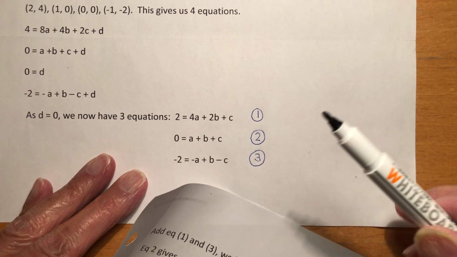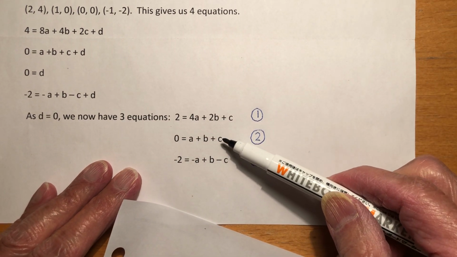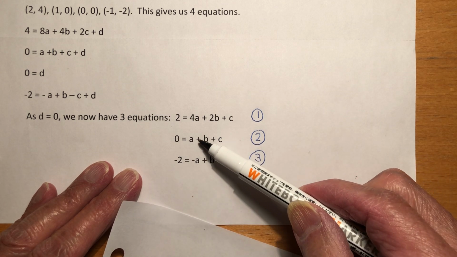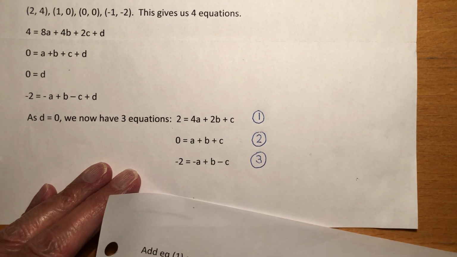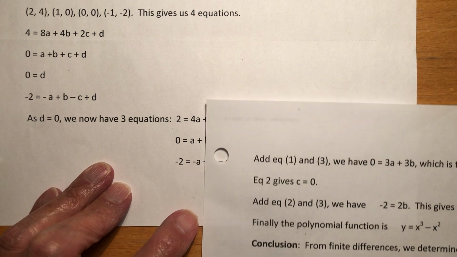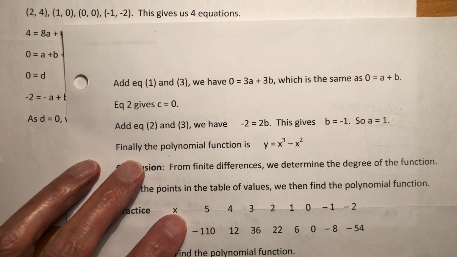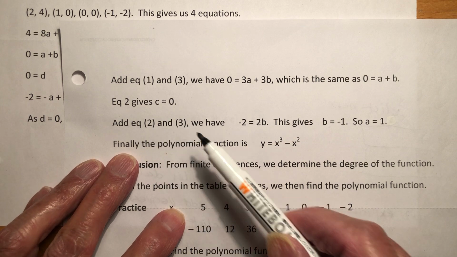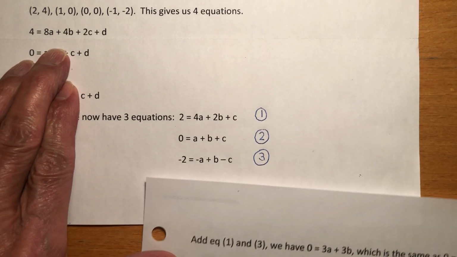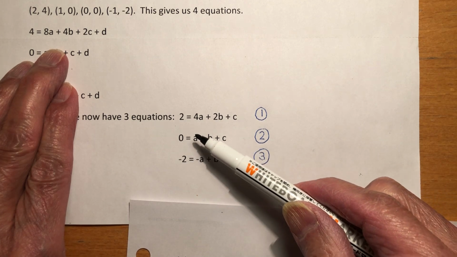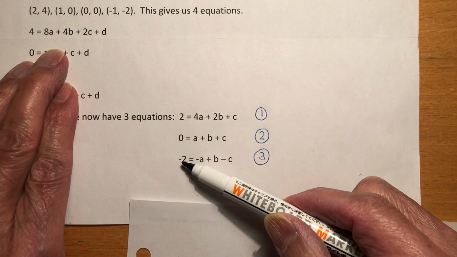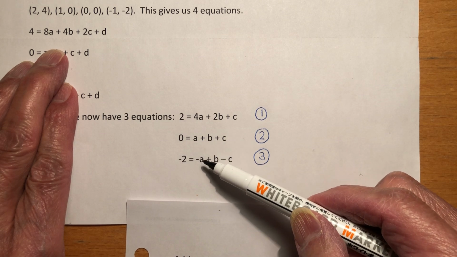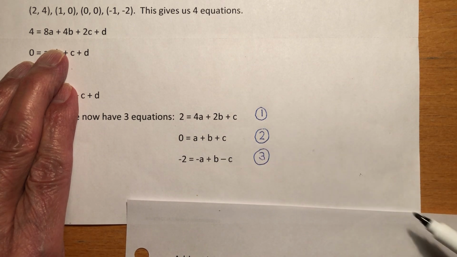Let's go to the 3 equations. C is 0 now. So this is 0, this is 0. So I have this and this. Then I add equation 2 and equation 3. So it's negative 2. This plus that is 0. This plus that is 2b.